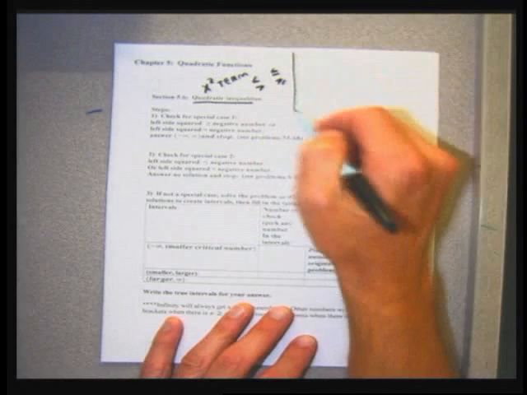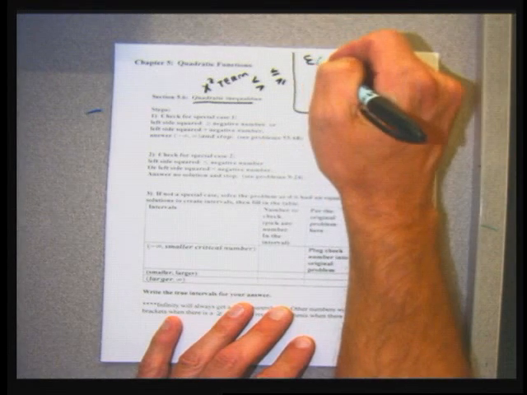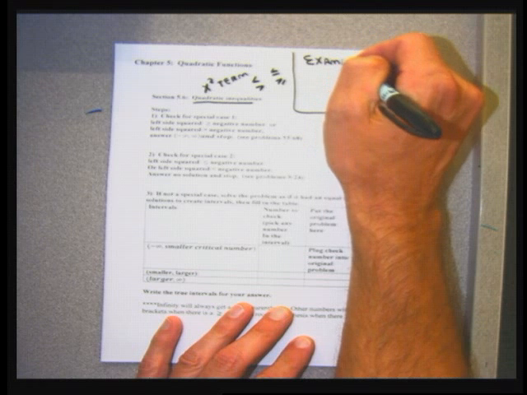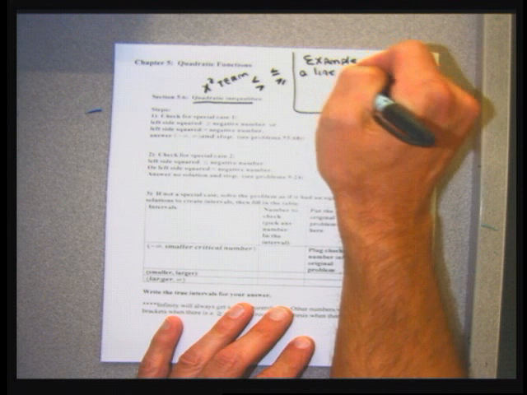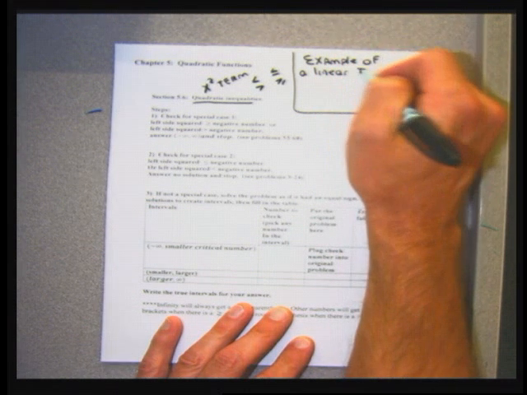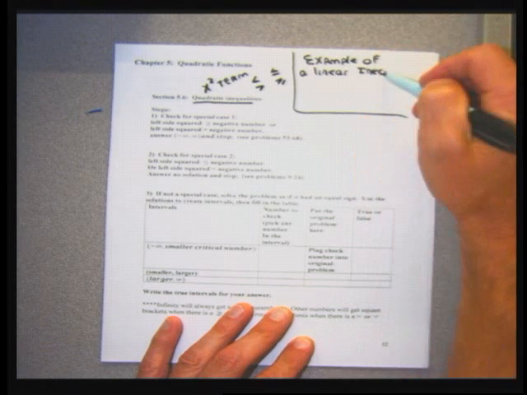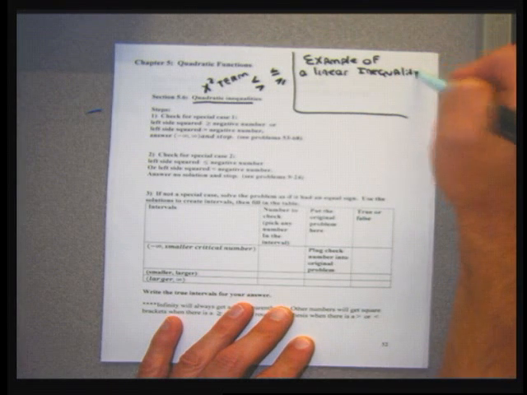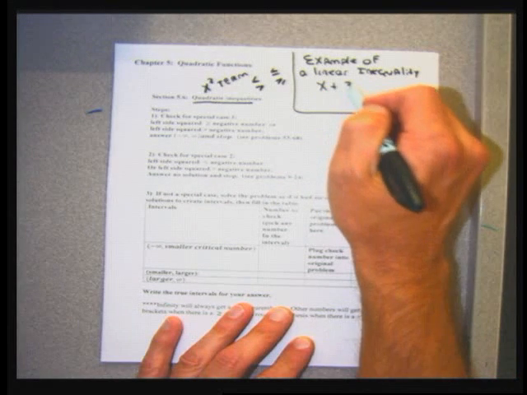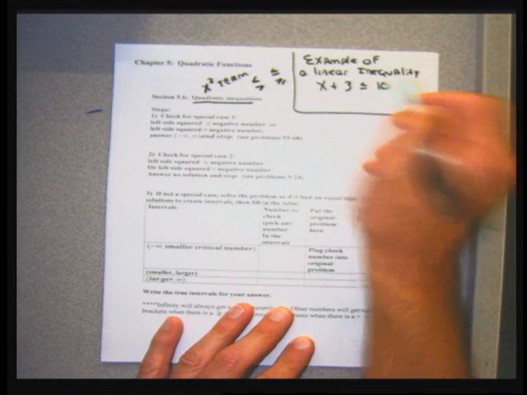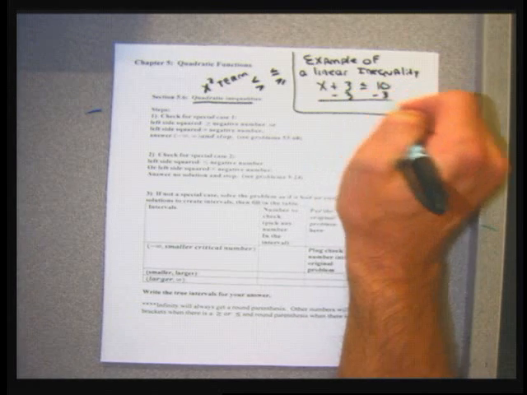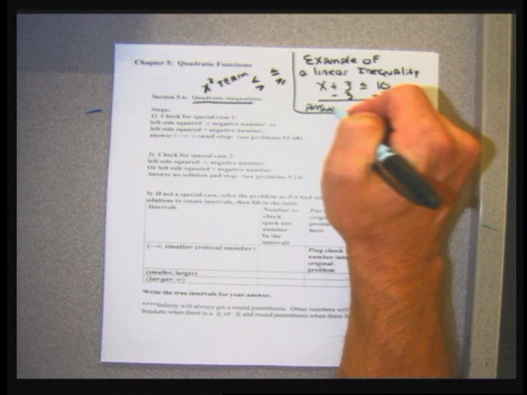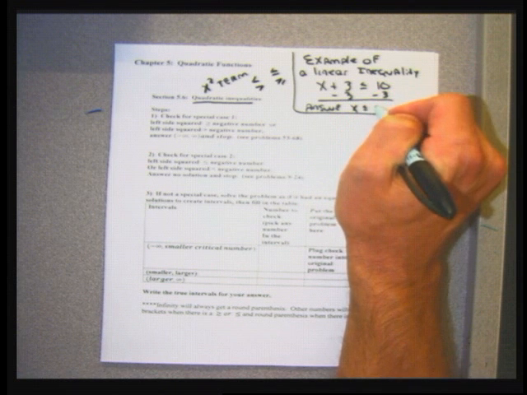This would be an example of a linear inequality, which is way easier than a quadratic inequality. And these you've probably done before. It's going to be linear because the exponent on the letter is 1. So something like x plus 3 is less than or equal to 10 would be considered a linear inequality. You probably know that you solve that by subtracting 3 from both sides, and you get an answer of x is less than or equal to 7.